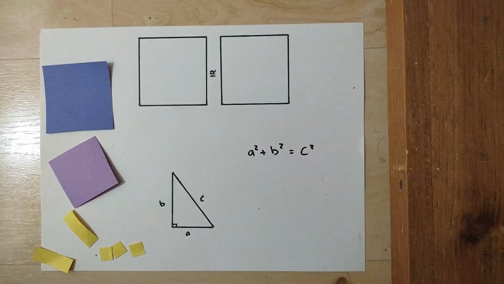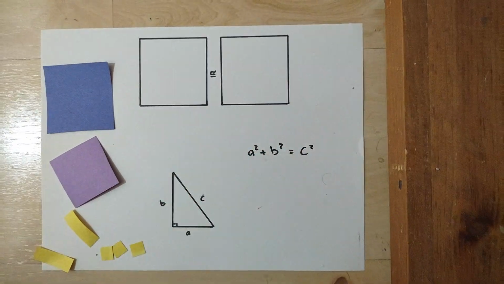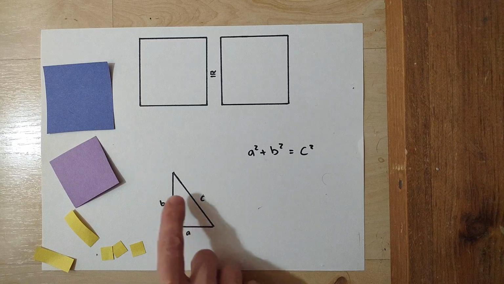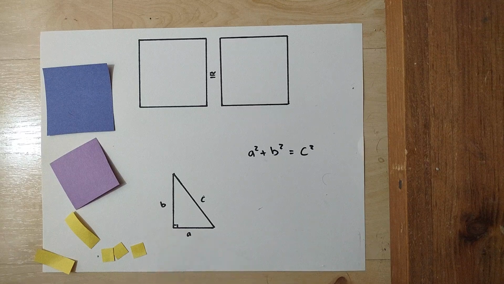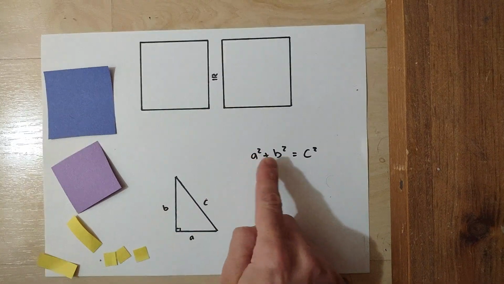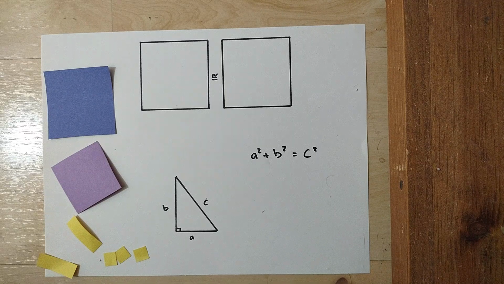So some of that lack of rigor is you're going to just have to take me at my word that these two figures are indeed squares and they are congruent. This figure is our triangle and is labeled as a right triangle, as noted by the right angle notation there. And we have the sides labeled A, B, and C, which correspond to A squared, B squared, and C squared. C, of course, being the hypotenuse.